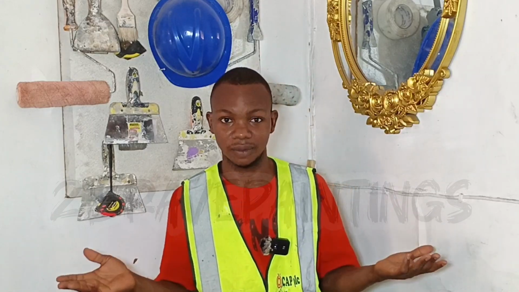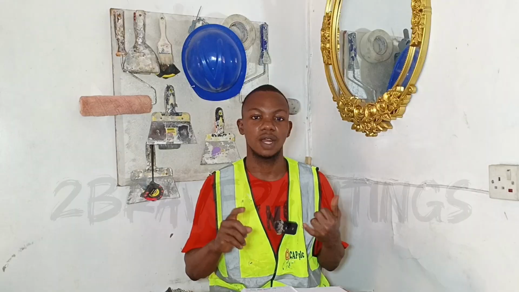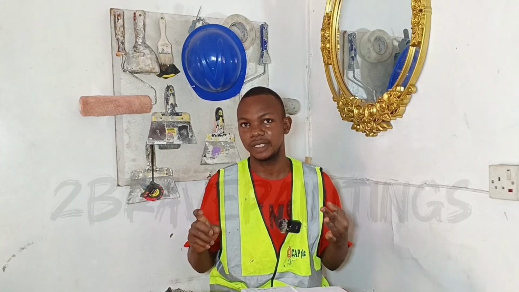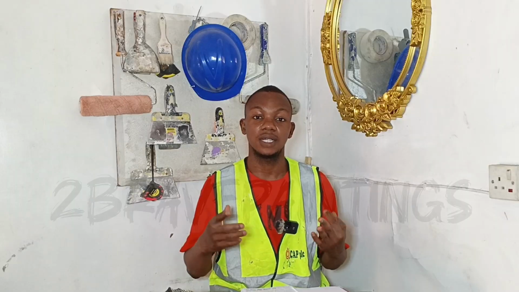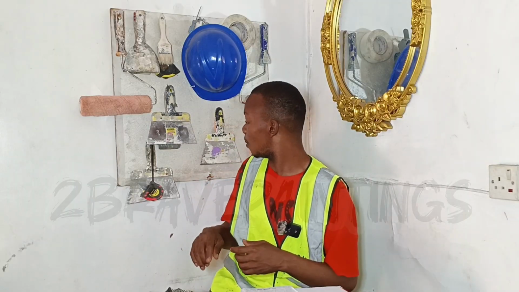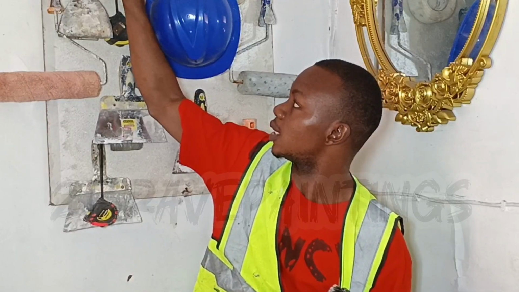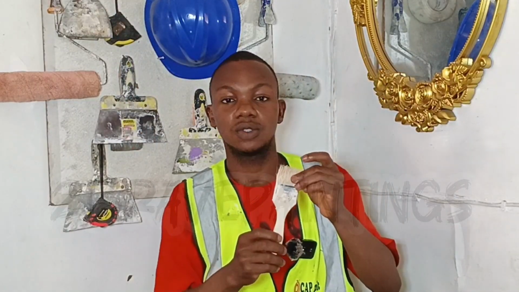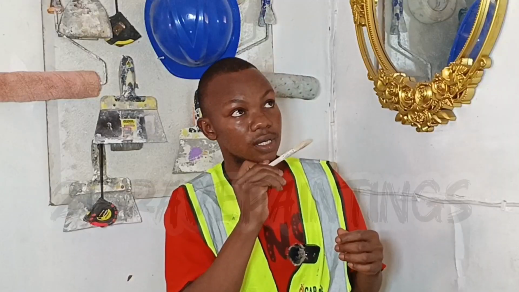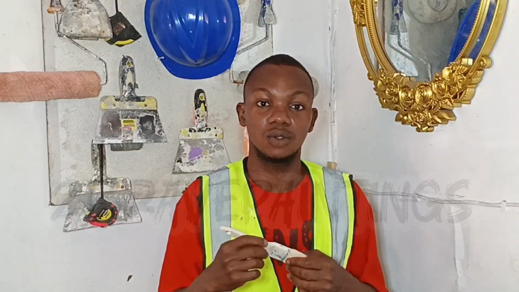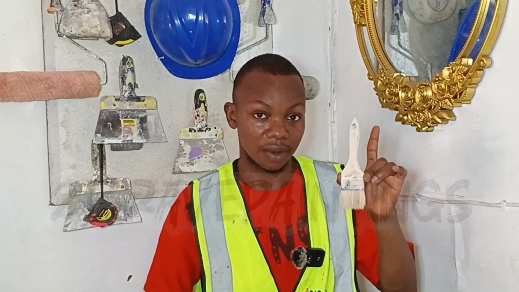Now we have different types of roller. Let me start with brush. We have different types of brush. We have the small brush, we have the medium brush, we have the big brush, we also have the angle brush. Now this is a small brush, and this type of brush is used to paint places that rollers cannot reach. Just little places that bigger rollers cannot reach.